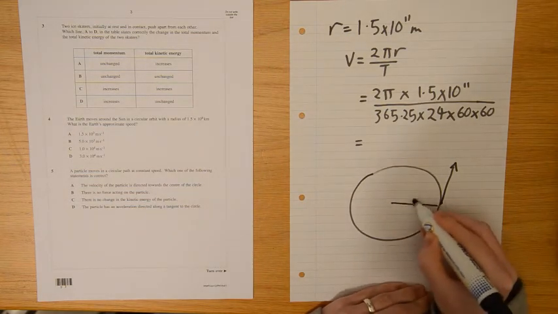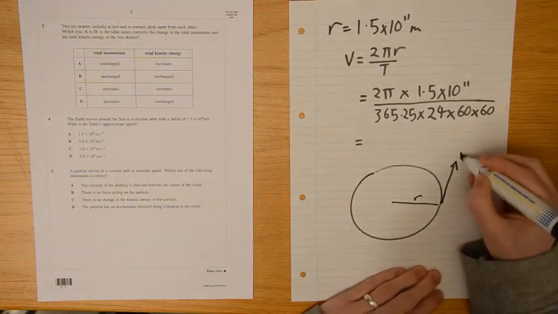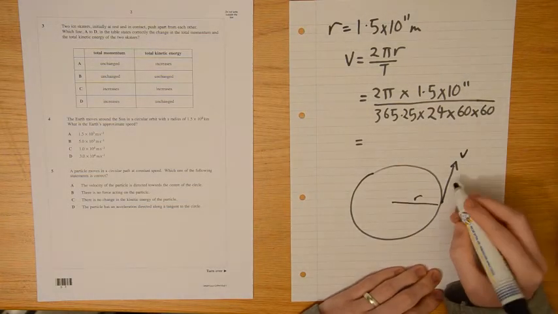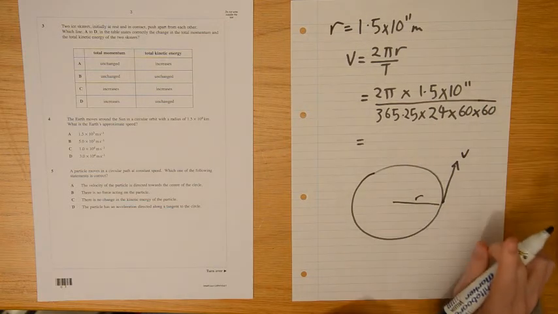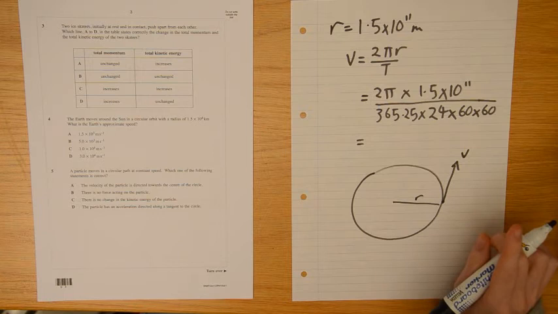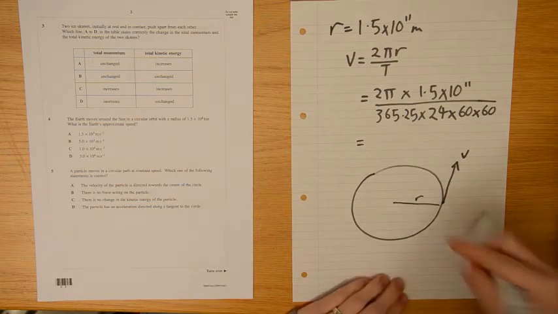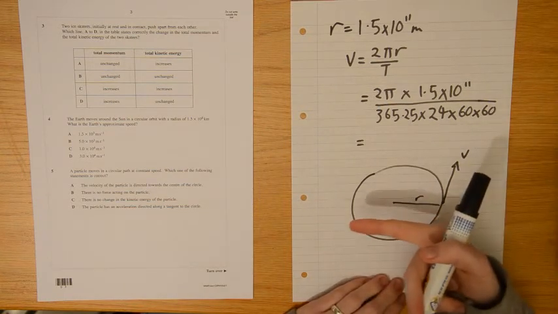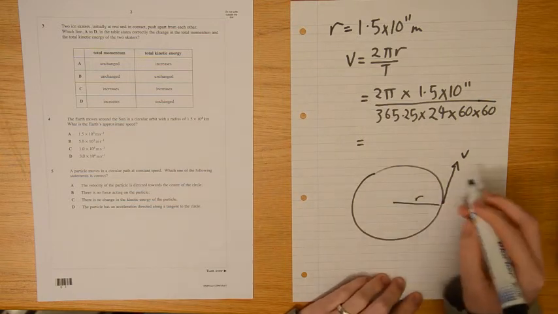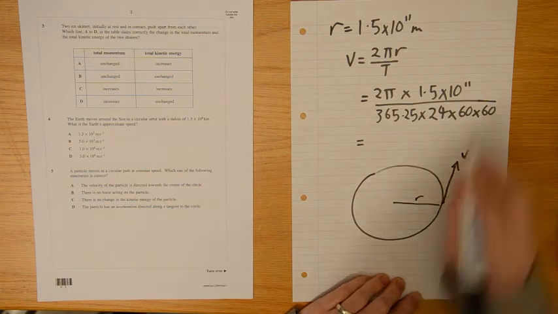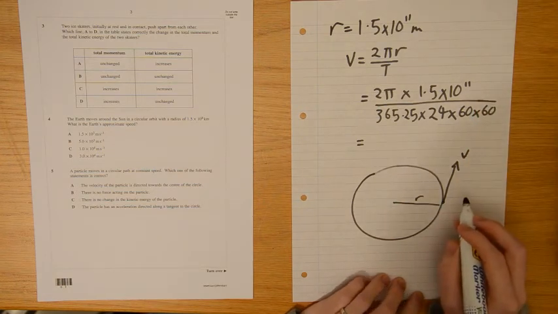Here's our radius here. So our velocity at any given time is going basically in 90 degrees to the radius. It's going tangentially to the circle. It's certainly not going into the circle, otherwise it'd move towards the centre. You will know that because if you spin something around your head and let go of it, it will fly off in a straight line in that direction.